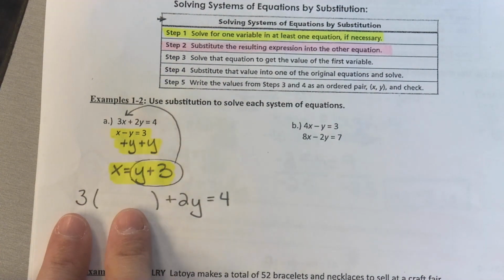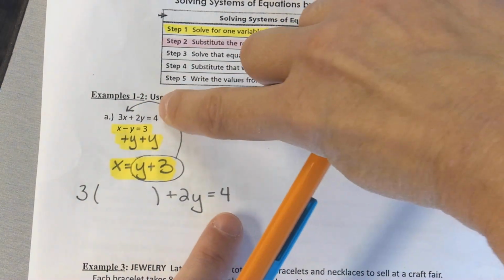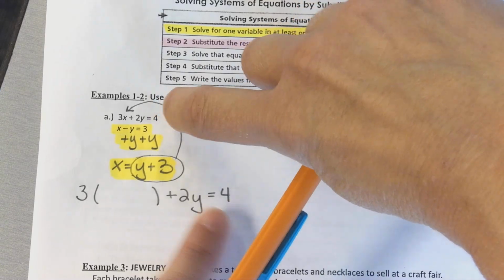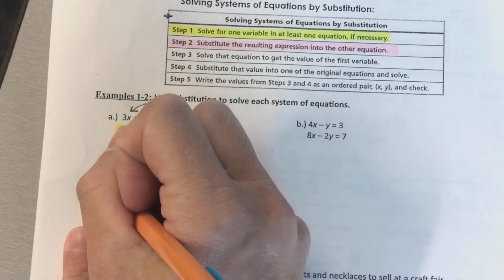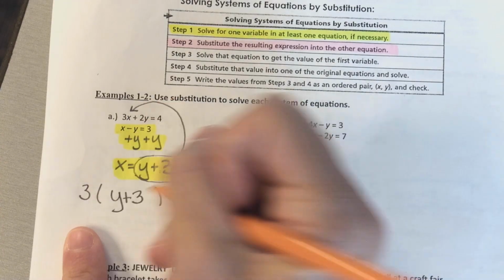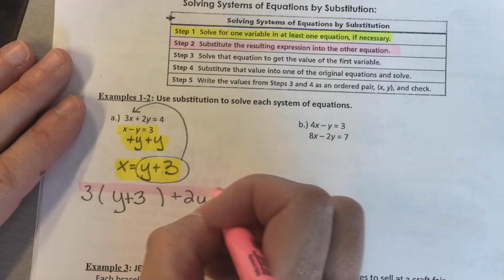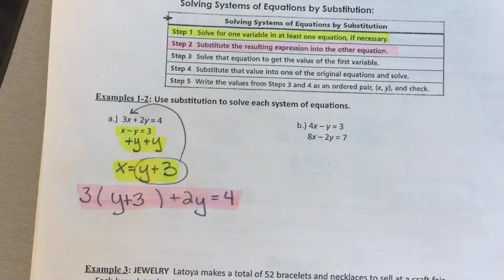So here is 3, this is where the x lived, plus 2y equals 4. Do you see how my whole thing is still there? But in place of the x, I'm subbing in y plus 3. So that's the substitution step. That's the step where you're taking one equation and subbing it in to the other. So that's the second thing.